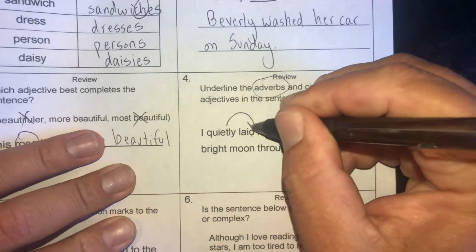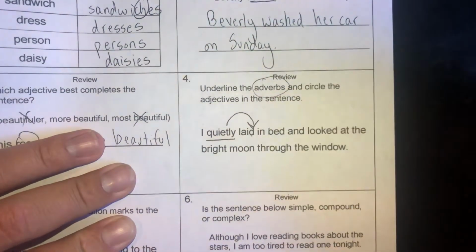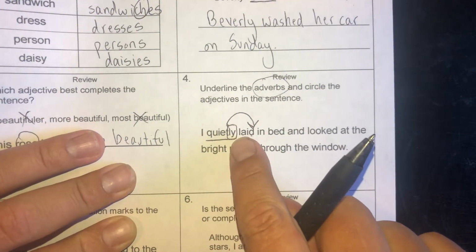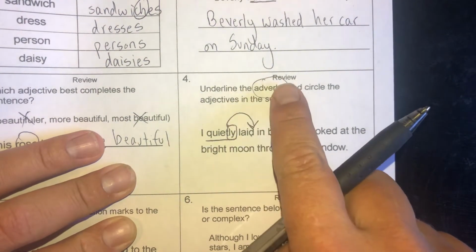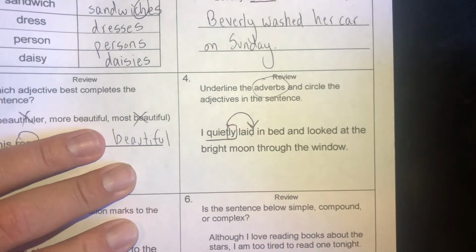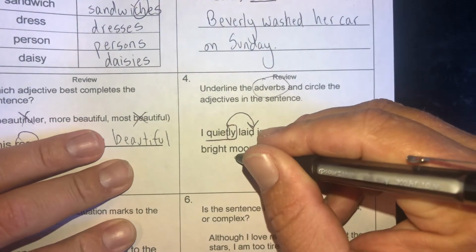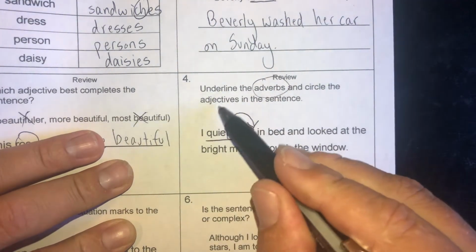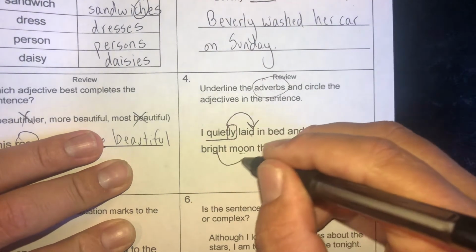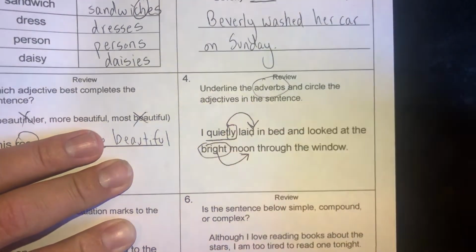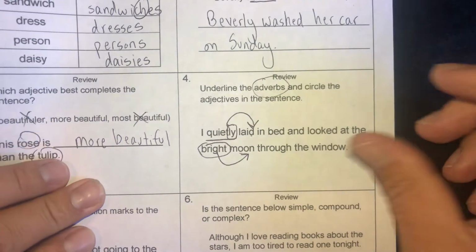They quietly laid. So if you notice a lot, words that end in ly are adverbs. Circle the adjectives. Moon is a noun. Adjectives describe nouns. So what kind of moon? It's a bright moon. So bright is the adjective.